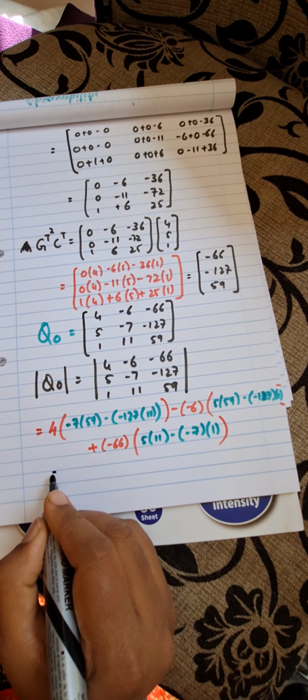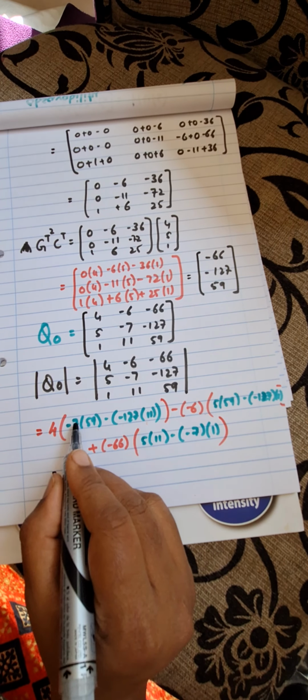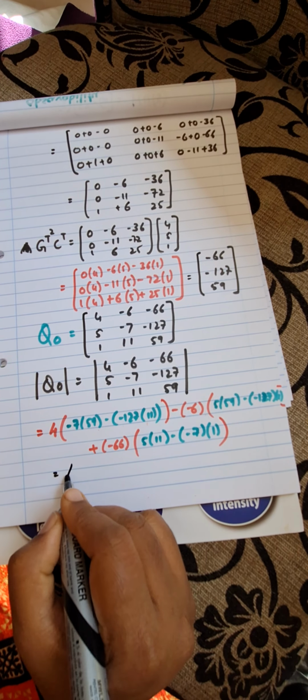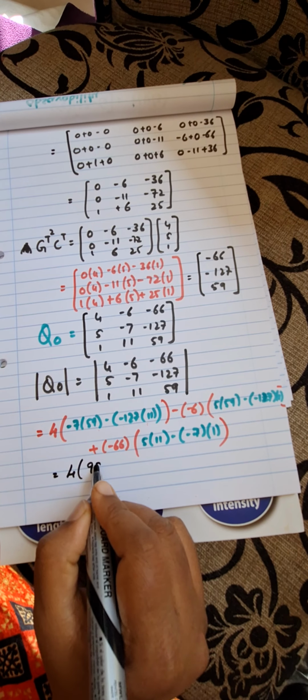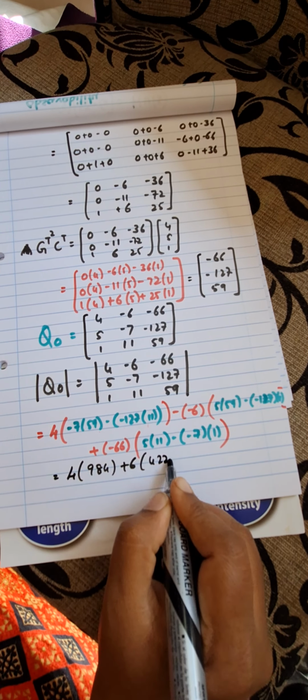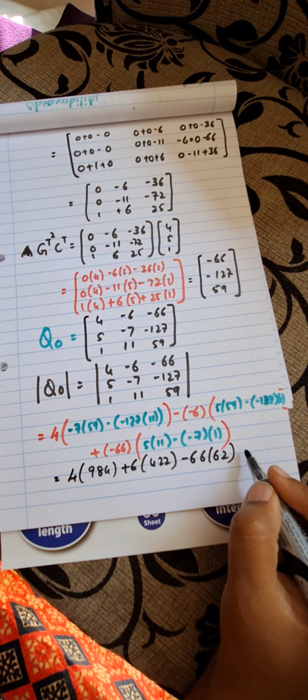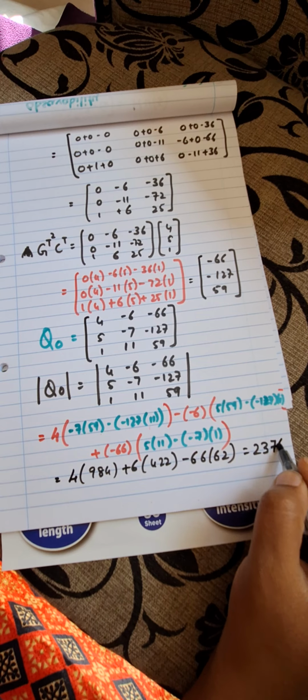So just do this with the calculator. Then you will get 4 into 984 plus 6 into 422 minus 66 into 62, which is equal to 2376.